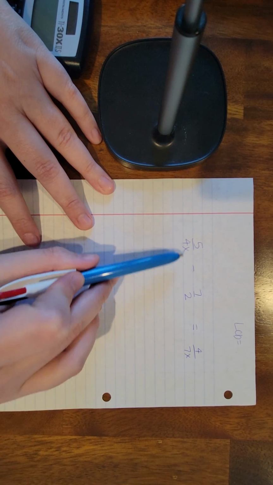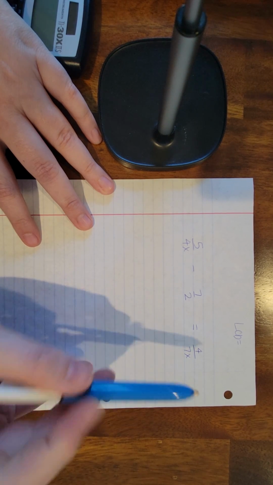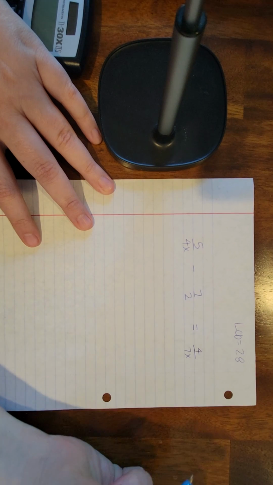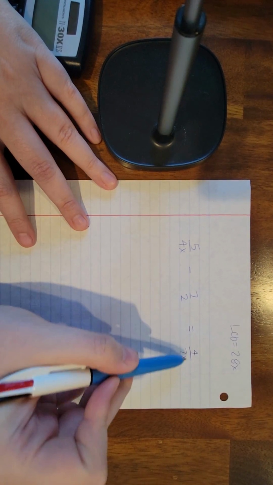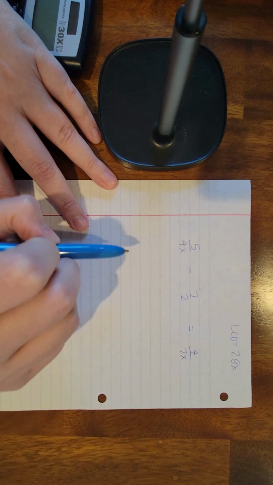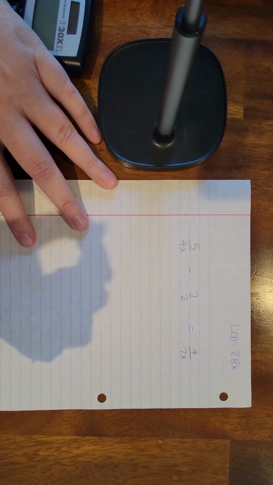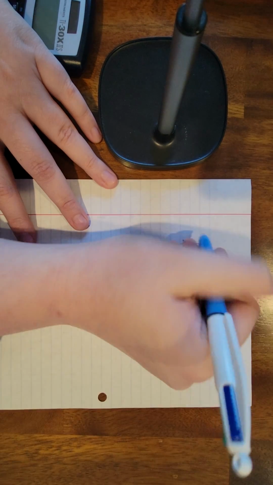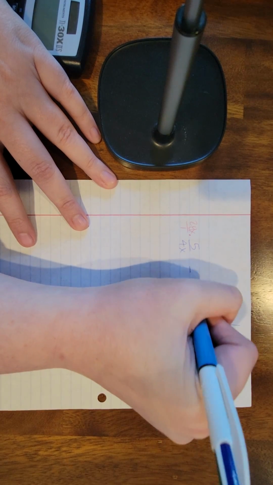I think the lowest number that they would all go into would be 28. And then we also need an x because we have an x down here in some of the denominators. And so we're going to use that as a multiplier. So we'll multiply each individual fraction by 28x/1.